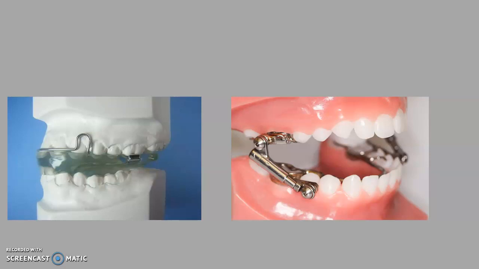Natural forces means, in a resting position, our cheek muscles, our tongue, etc. apply a certain amount of force. Our tongue applies a certain amount of force onto the teeth, and our cheek muscles apply a certain amount of force onto the teeth.